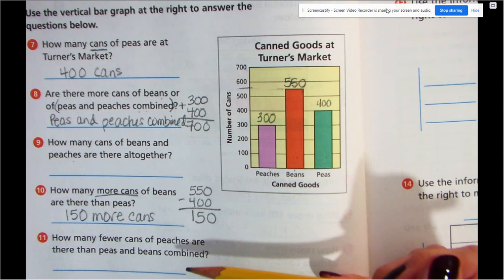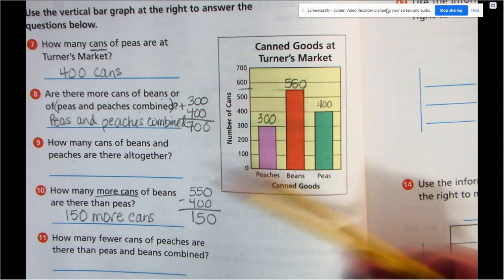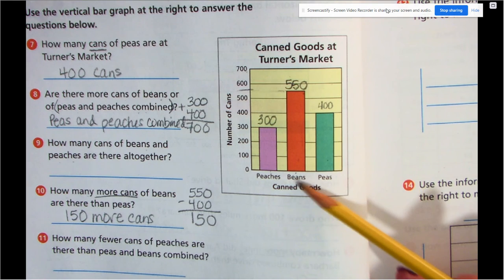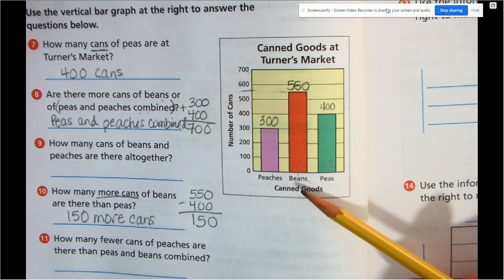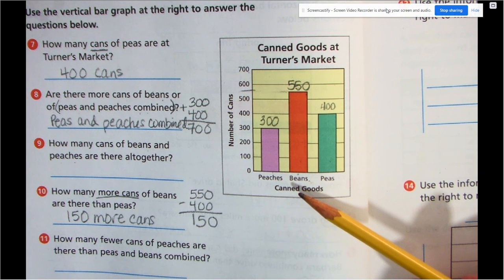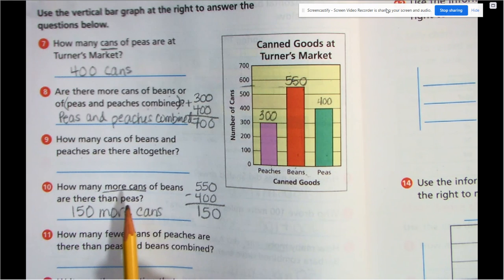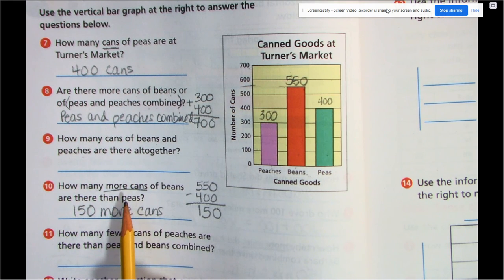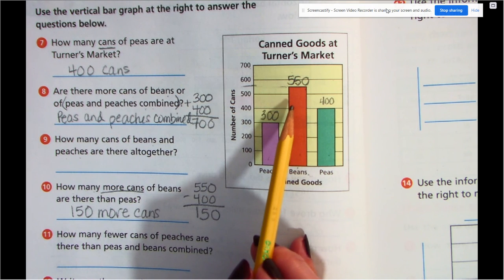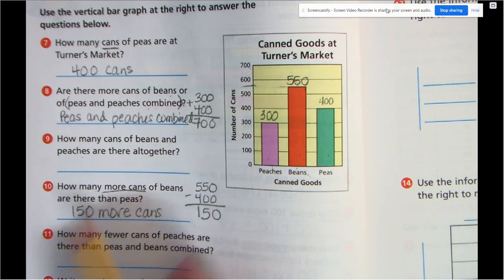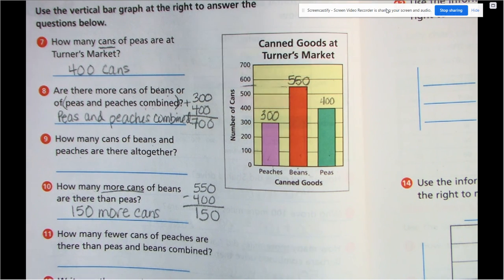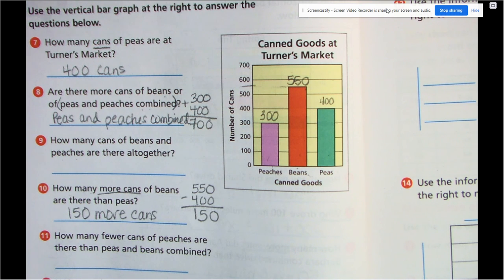Some of these questions are similar, but they're just talking about different canned goods, or maybe on a different chart, they're talking about different flowers or different types of vehicles. We've done all of that. So you just want to be paying particular attention to what they are asking you. These are pretty easy to read, but then you have to take that information and apply it. You have to be able to use it and understand it in a way that makes sense. So same type of graph, except today we just happen to have multi-digit numbers, so larger numbers.